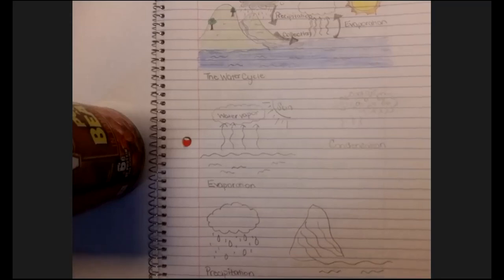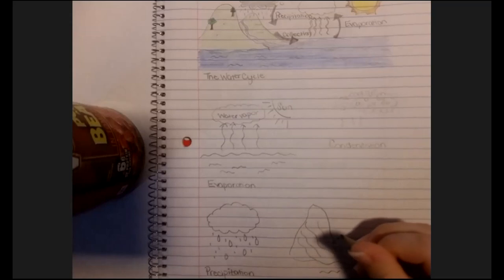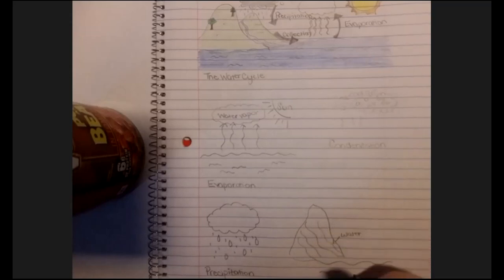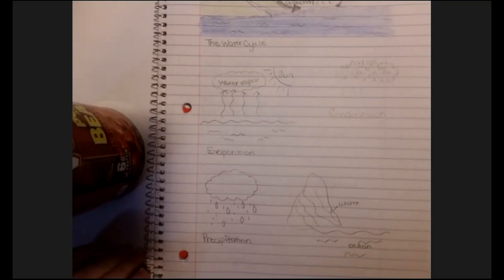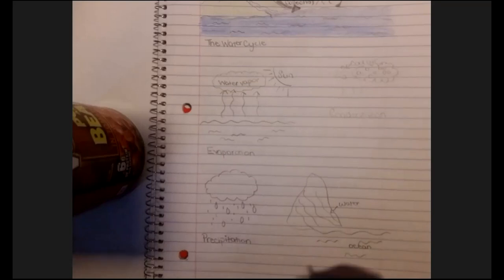You could have something different. Maybe yours will show the type of collection where water absorbs into the ground and becomes groundwater. Or you could also draw a river or lake that rain is falling into. Just remember to label your picture when you're done. So I need to write collection.